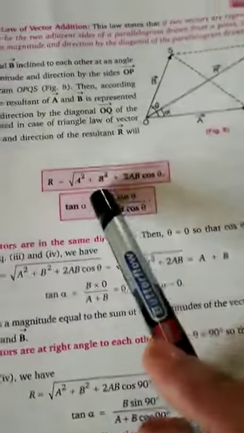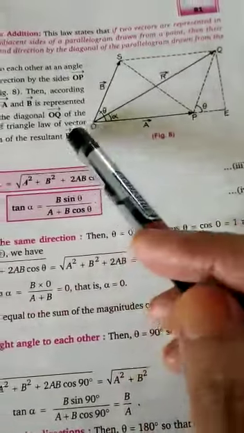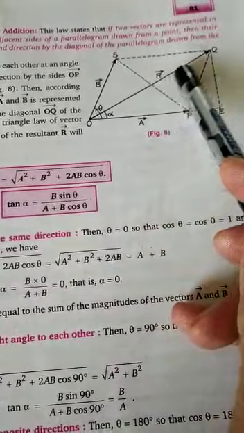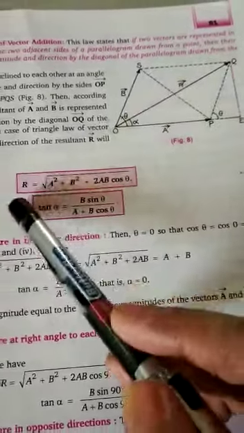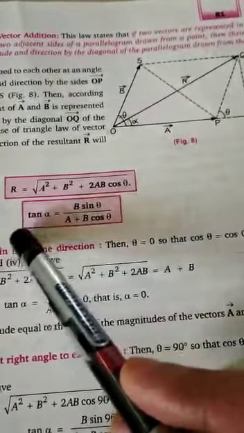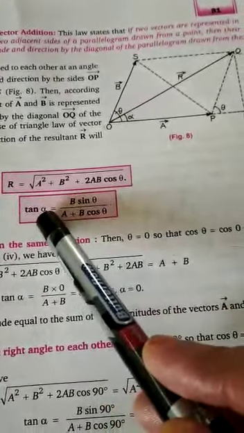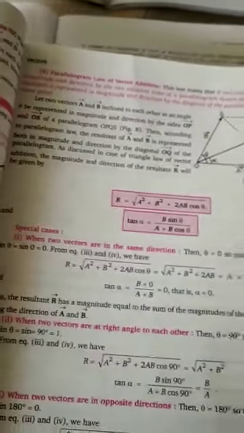Such that if I complete the parallelogram, then the longer diagonal represents the vector sum, such that the length of the longer diagonal comes to the same, and tan alpha, which gives the direction of the resultant, comes out to be this.